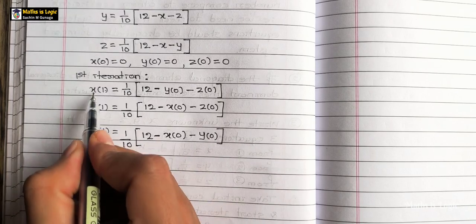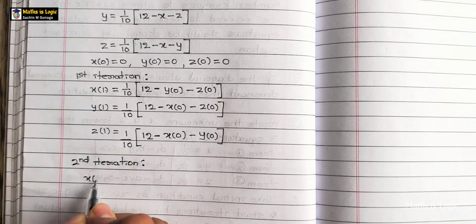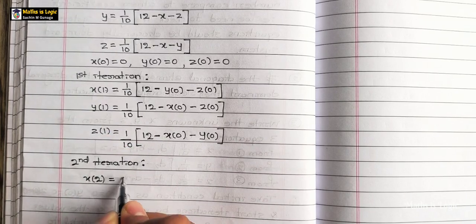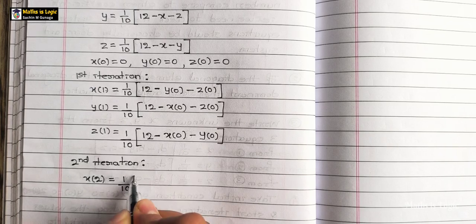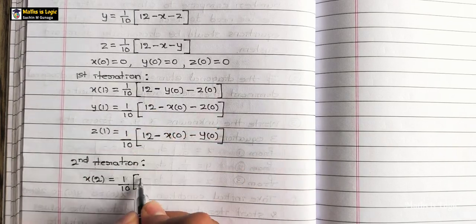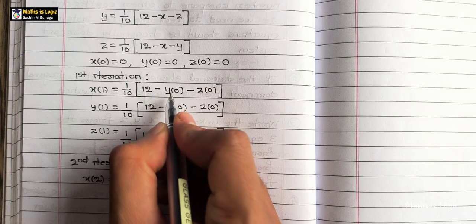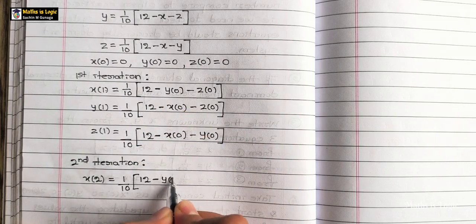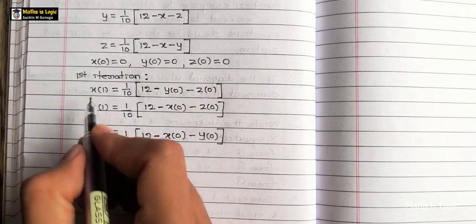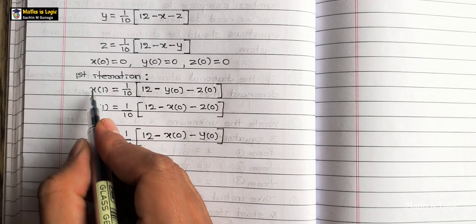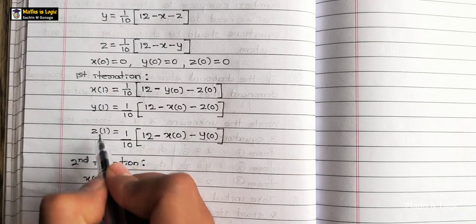So x1 becomes x2 is equal to 1 divided by 10 into 12 as it is, minus y0 becomes y1. Correct? Previously considered values. That time x1, y1, z1.